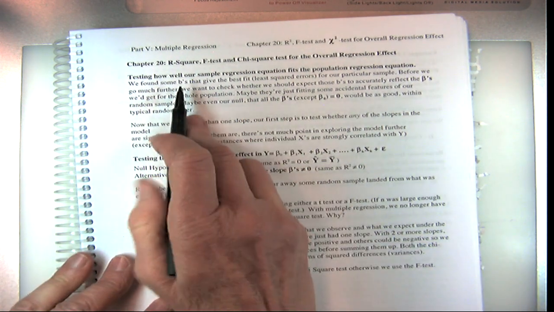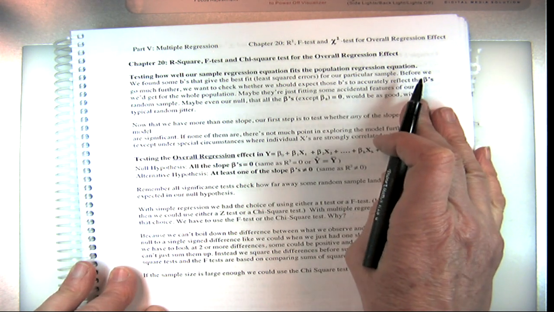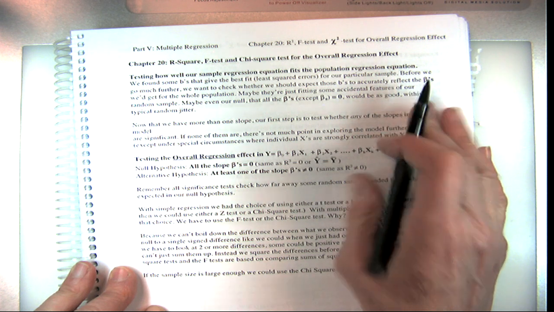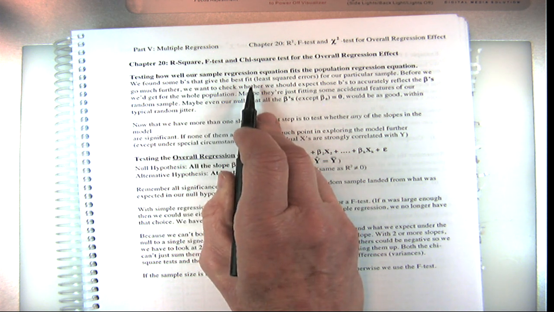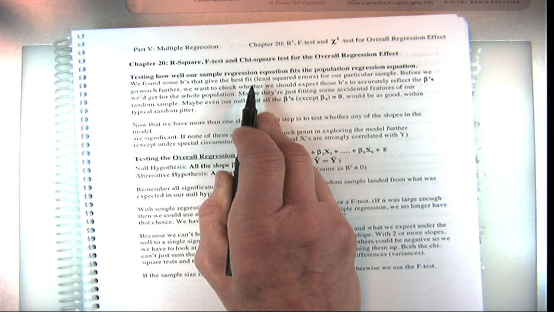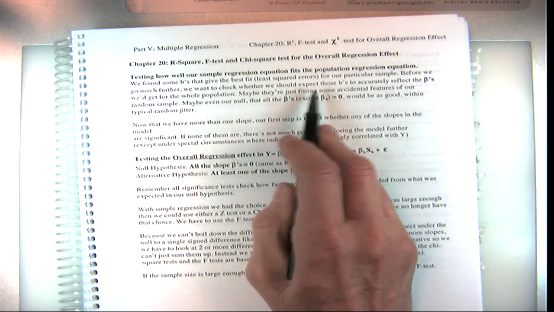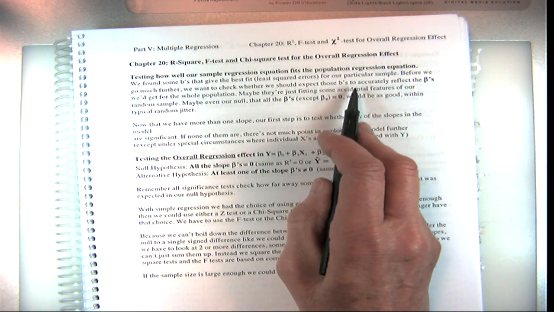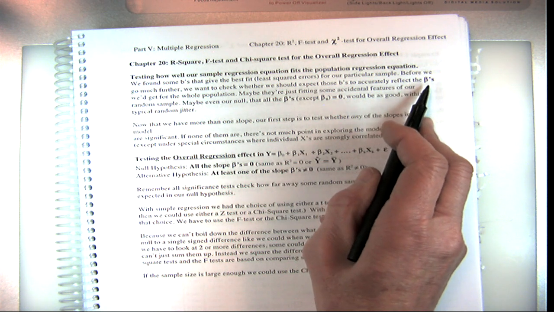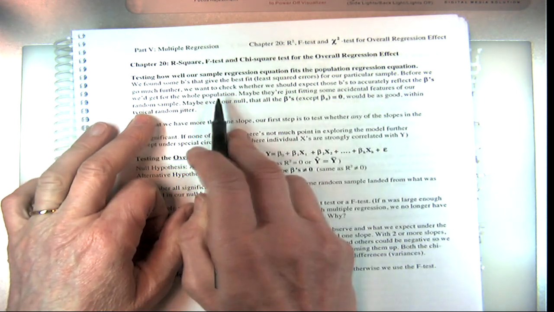Okay, so testing how well our sample regression equation fits the population regression. We found this equation where these sample betas, these sample slopes, gave the best least squares fit. They minimized the sum of the squared errors in what we were trying to predict, finals, for our particular sample. But before we go any further, we want to check whether we think those slopes accurately reflect the true population slopes, the Greek letter betas, we'd get for the whole population.